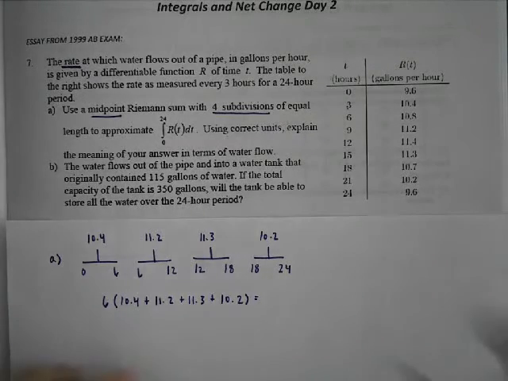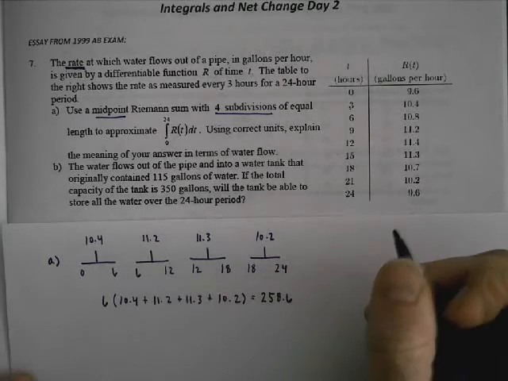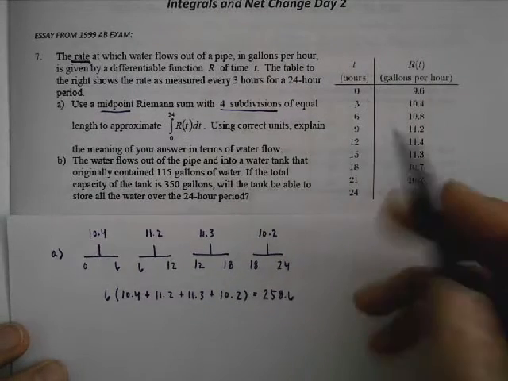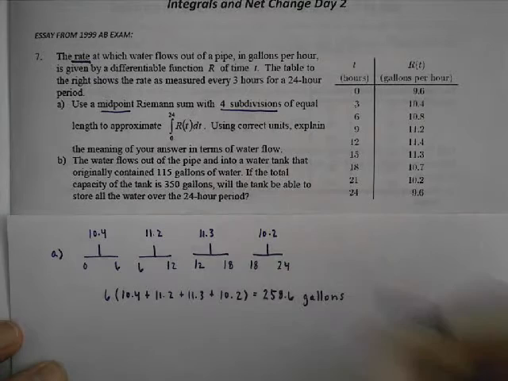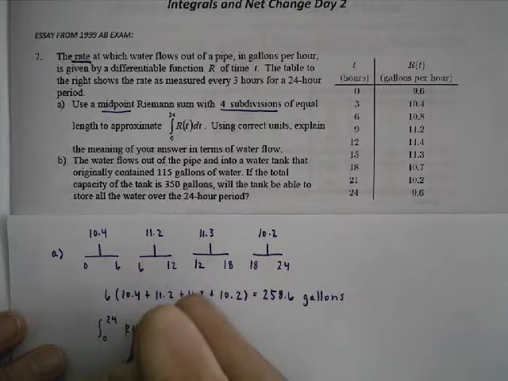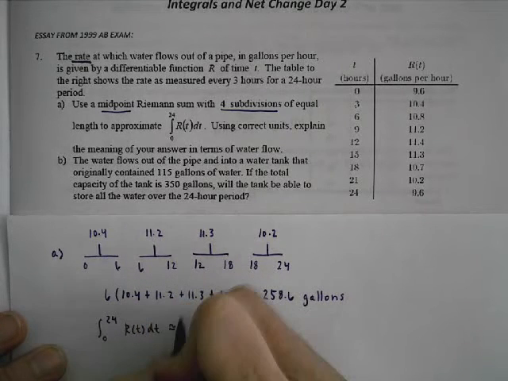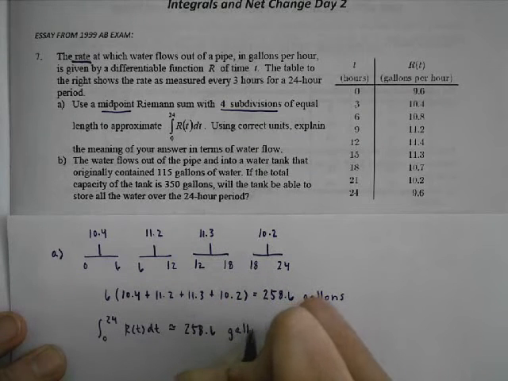Okay, and so I get 258.6. And let's see, I was multiplying gallons per hour times hours, so I know my units are going to be gallons. So I know that the integral from 0 to 24 of r of t dt is approximately 258.6 gallons.